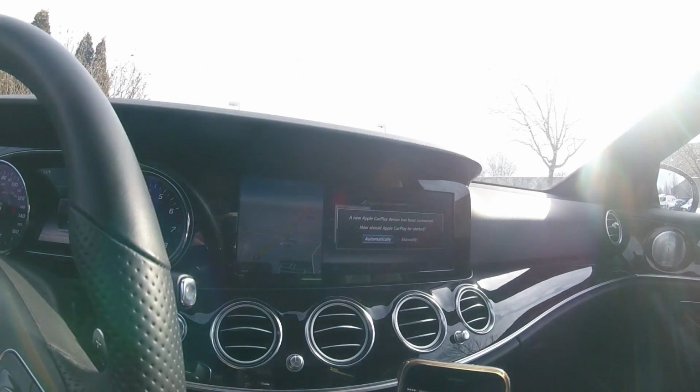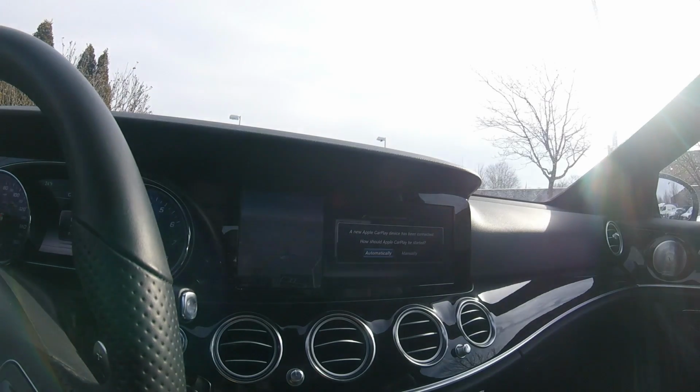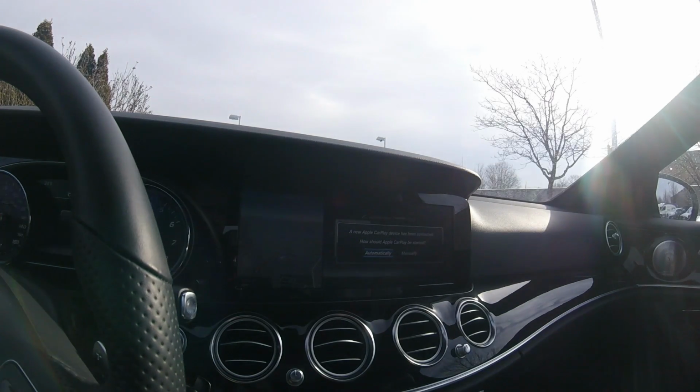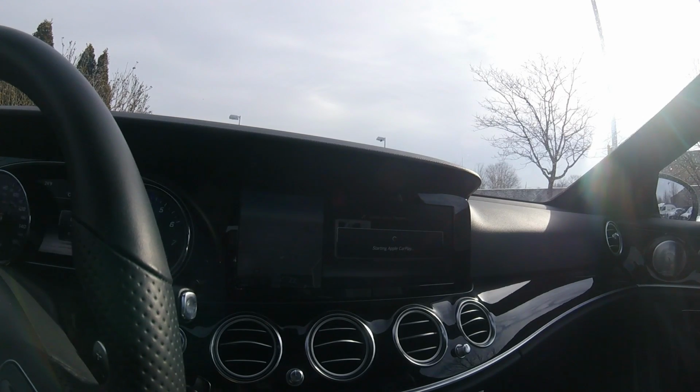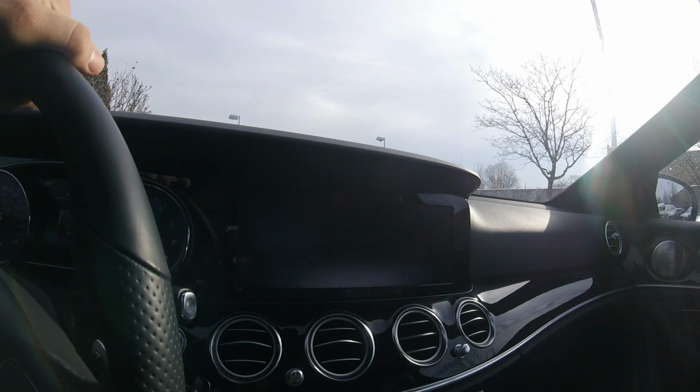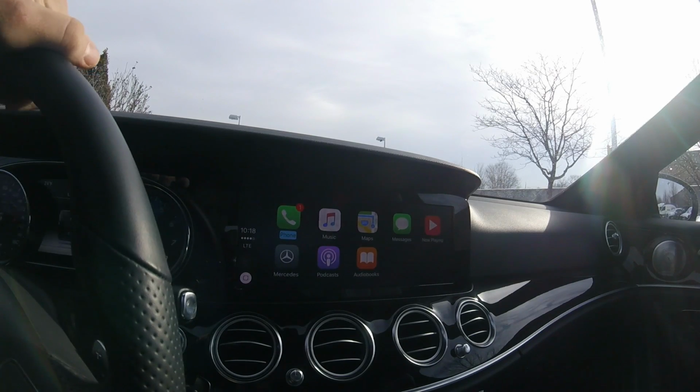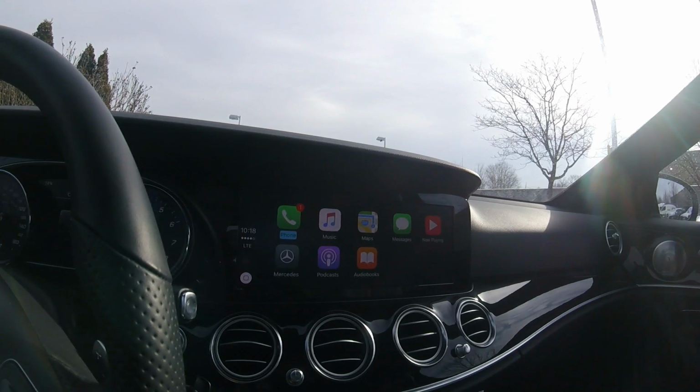And then as you guys can see on that screen, it says a new CarPlay device has been connected. So either you're going to say you want it to connect automatically or manually, so we're just going to press automatically. And then you just have to accept. And so now what pops up, basically everything that's in your phone is automatically going to pop up.